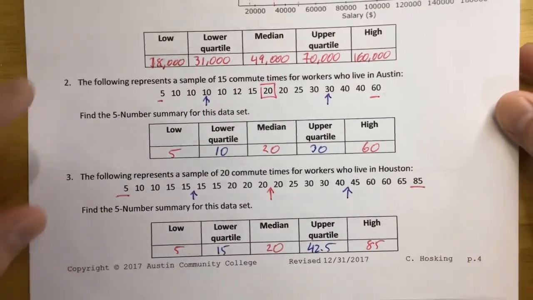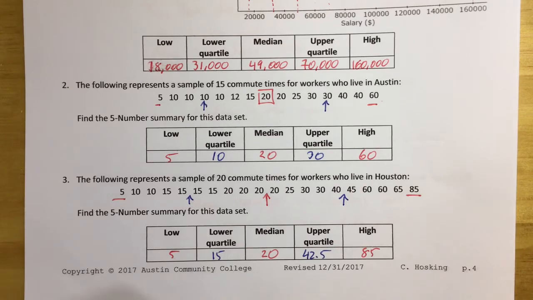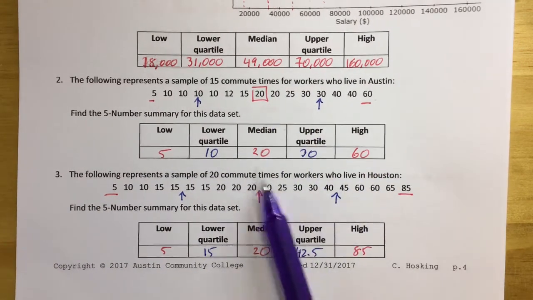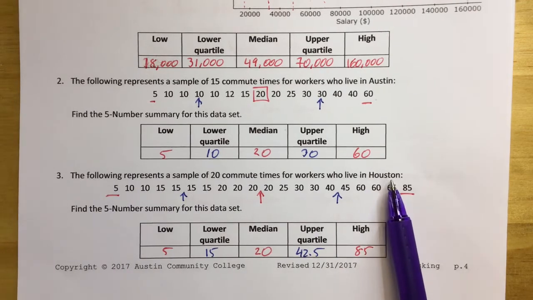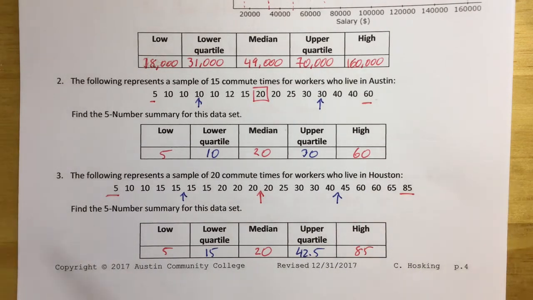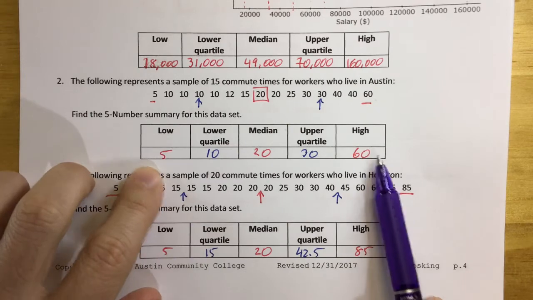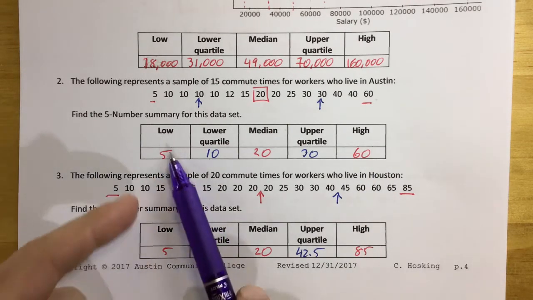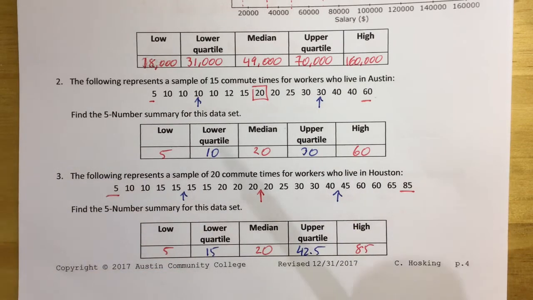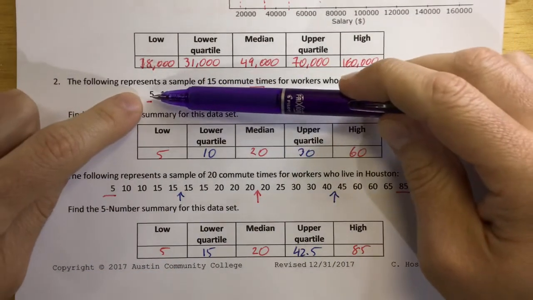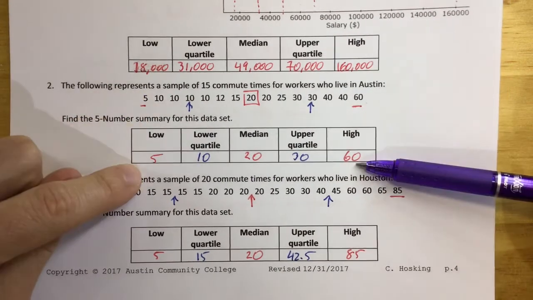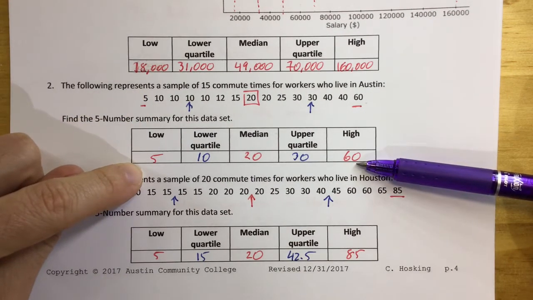Okay, so 2 and 3, we get to build two graphs that are going to represent commute times for people who live in Austin and commute times for people who live in Houston. Okay, in order, you get your 5-number summary, and you need that before you can make the graph. We're going to make the graphs in a little bit, but you have to have these numbers before you can make that graph. I start with the low number and I just write it down, and the high number and you write it down. Those would be the first two things. The next would be the median.